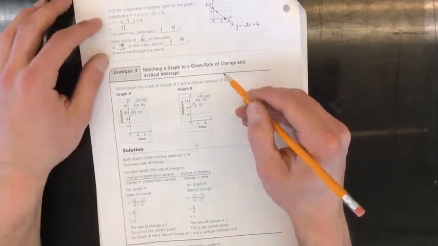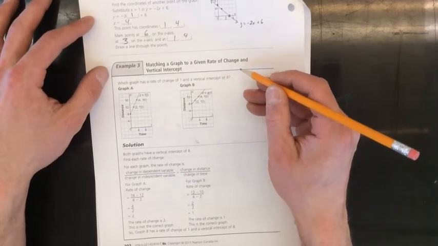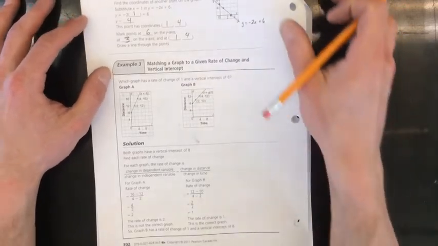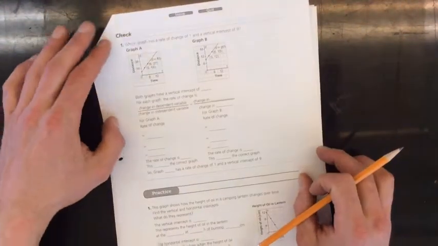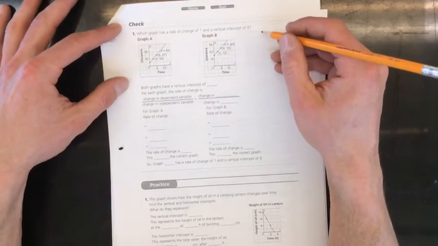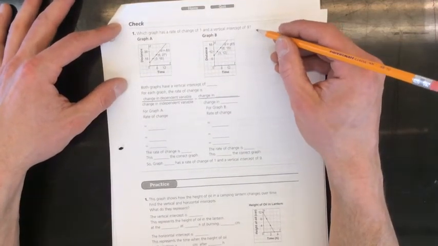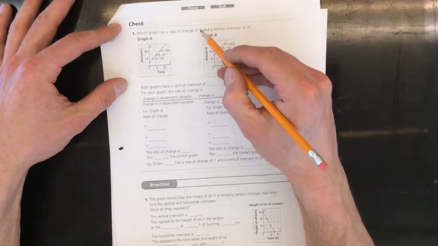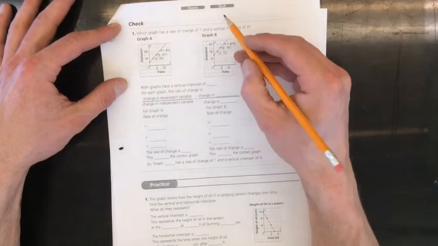Okay, example 3. Matching a graph to a given rate of change and vertical intercept. I'll let you go through this example if you need, and I'll go through this example. Which graph has a rate of change of 1 and a vertical intercept of 9? So, first off, this number is positive, so the graph is increasing.